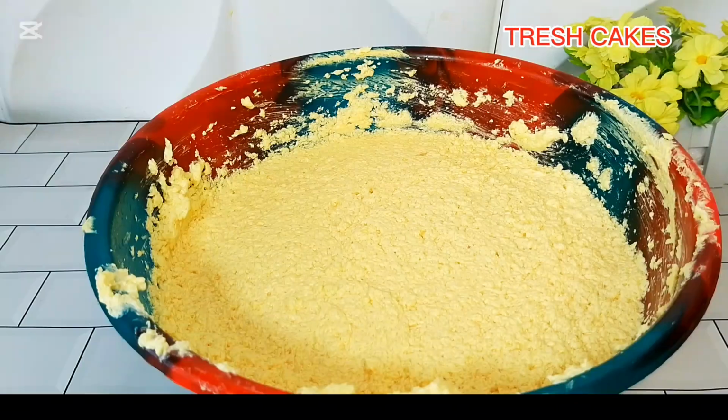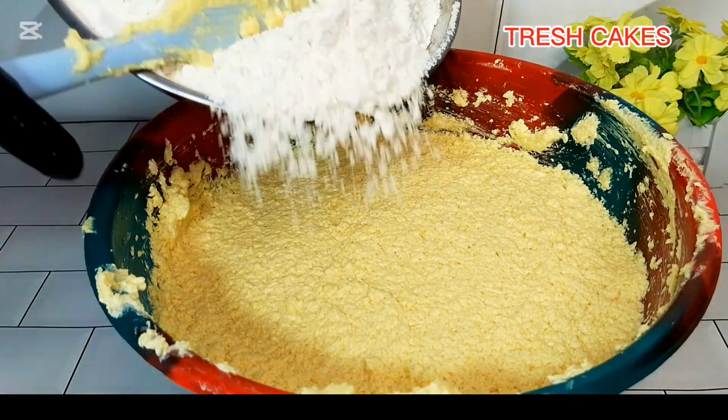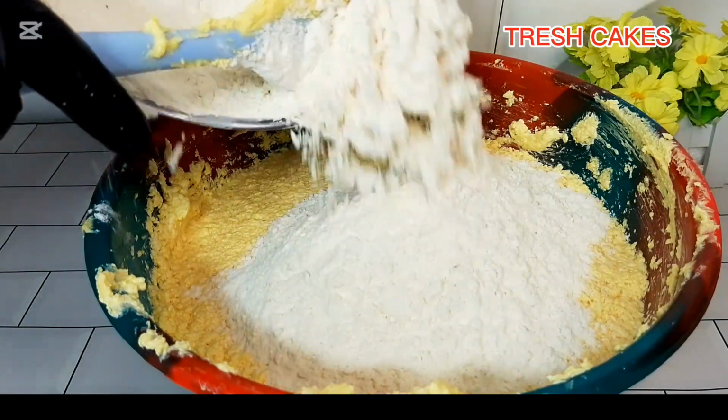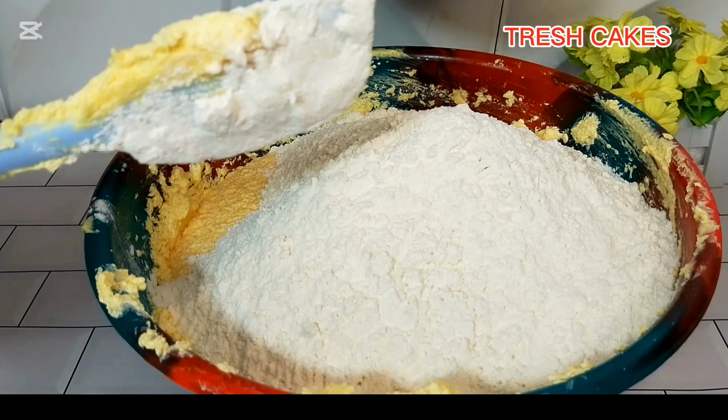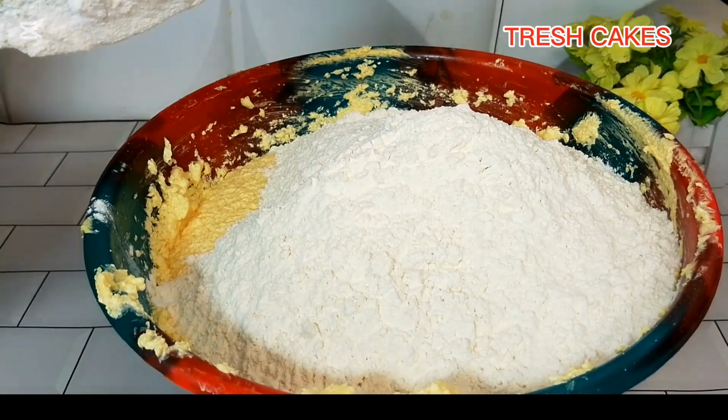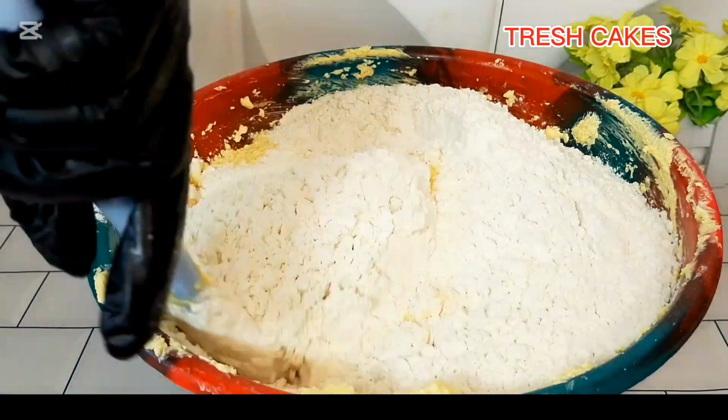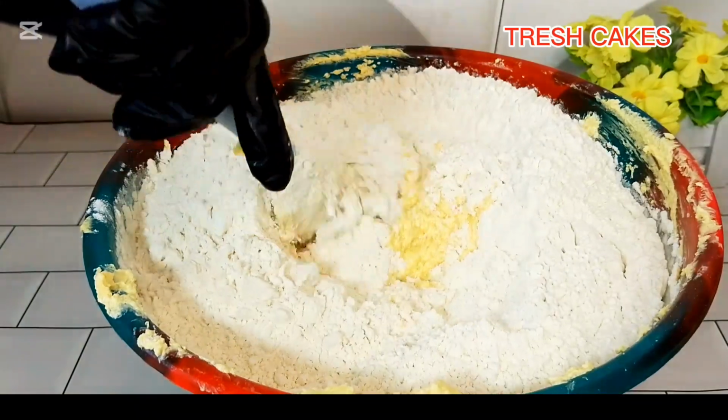So the next thing you are going to do now is to mix all your dry ingredients together. I'm just going to be adding my dry ingredients to it. Please, when you are adding your dry ingredients to it, make sure you don't use the mixer anymore so you don't over mix. So I'm just going to be stirring it.